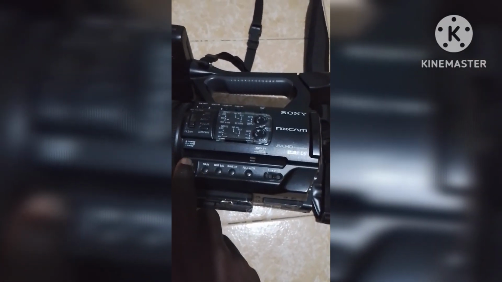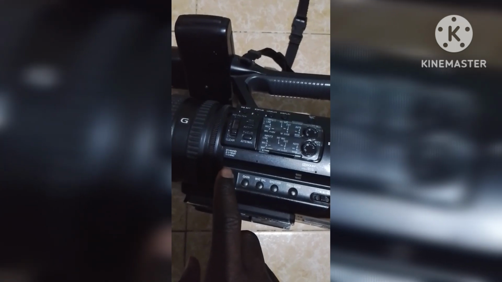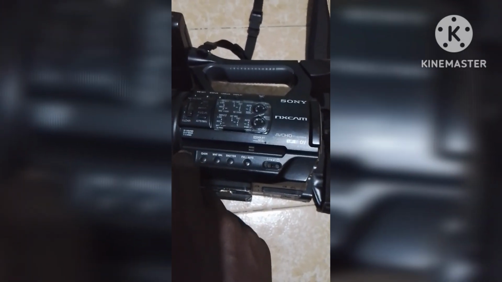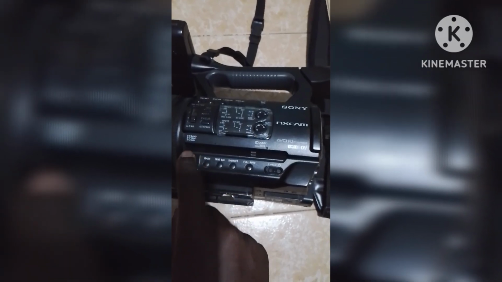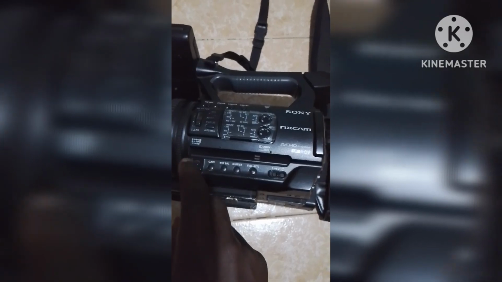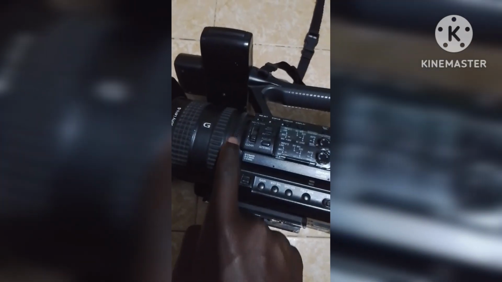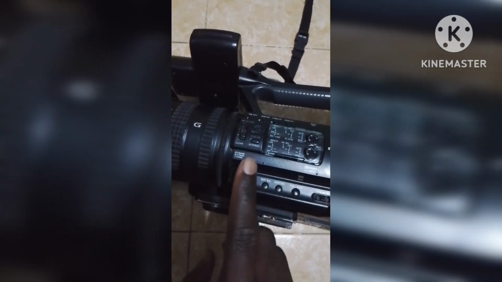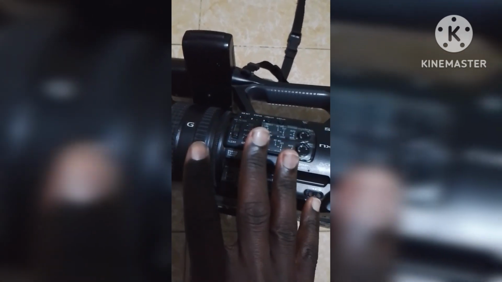This part, we call it level. Yeah, I call it level. So if you want to increase the level of your lighting intensity, you will increase it this way. You can also use this one. So Sony camera has almost 4 ways to use light, to levelize light.